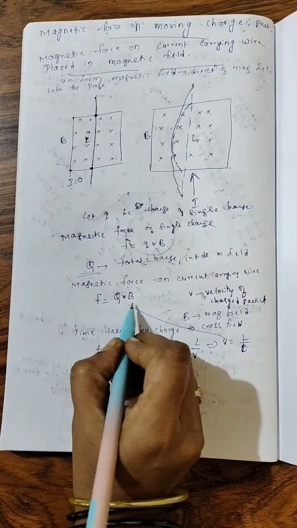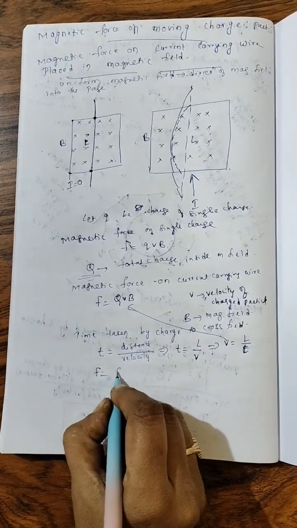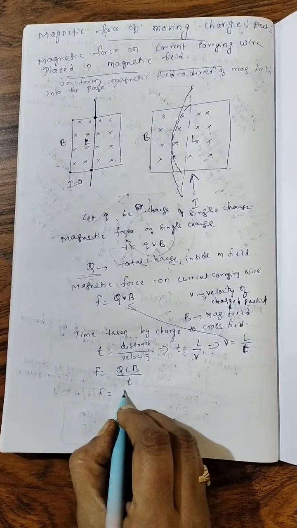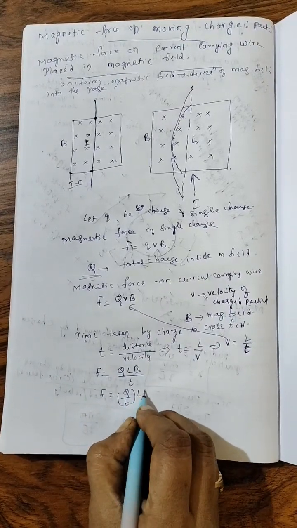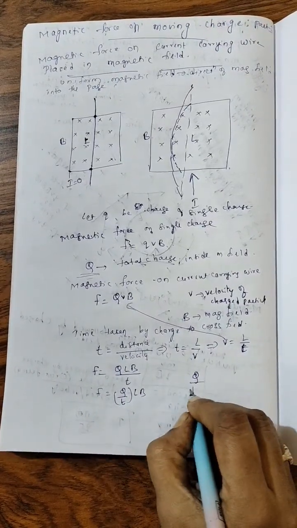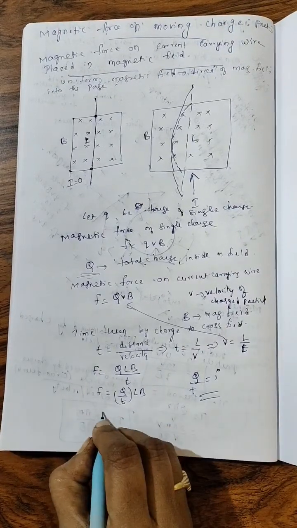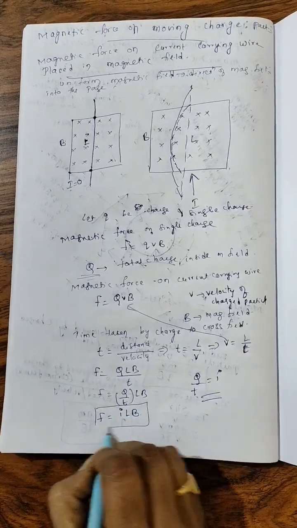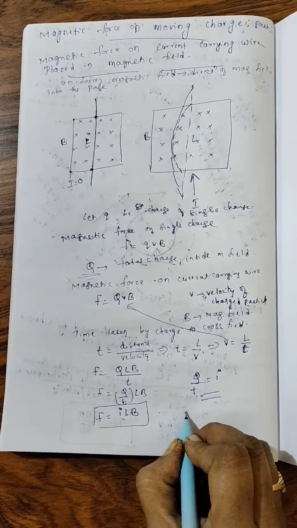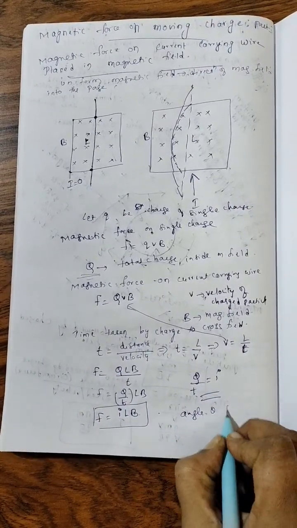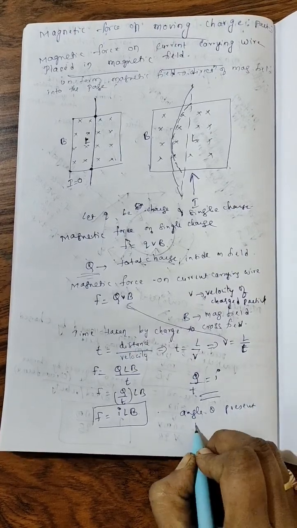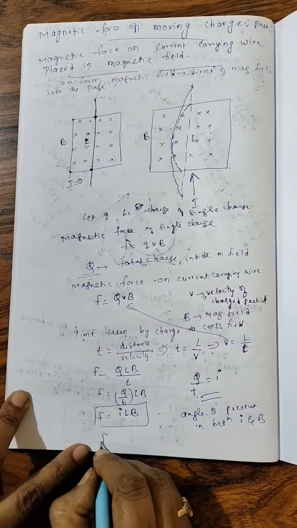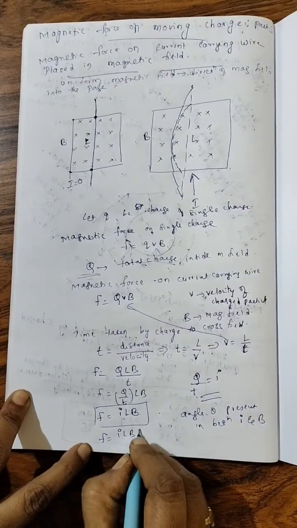Now substitute this velocity in this formula: QLB by t. Or can I write this as Q by t times LB? What is Q by t? Nothing but current. So F equal to ILB is the required equation. If angle theta is present between I and B, this formula is written as ILB sin theta.